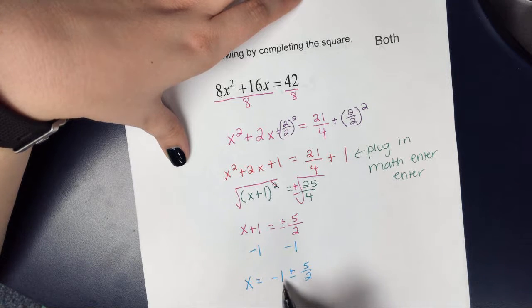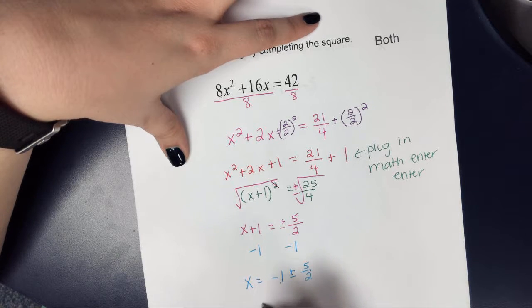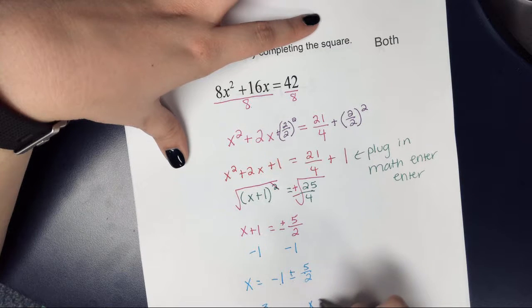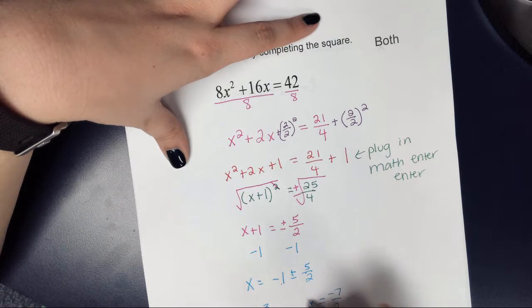Plug this in the calculator. So plug in negative 1 plus 5/2 and negative 1 minus 5/2. And you should get that x equals 3/2 and x equals negative 7/2 as your answer.